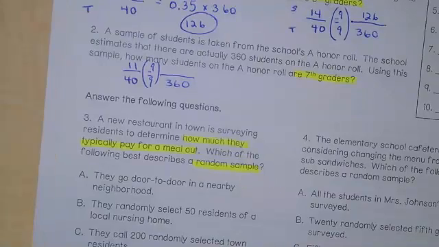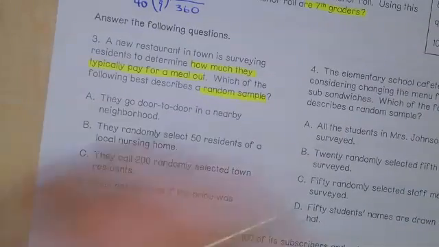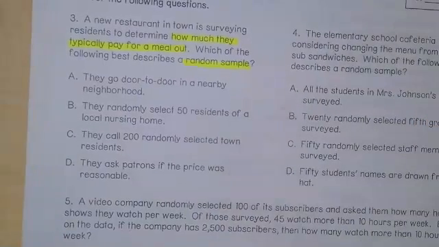I'm going to read through those. Raise your hand when you have an answer you think would be the correct one. A, they go door to door in a nearby neighborhood. B, they randomly select 50 residents of a nursing home. C, they call 200 randomly selected town residents. D, they ask their patrons, that means the people that eat there, if the price was reasonable. What would you say, Kayla? Why? Because it's just everyone around town.